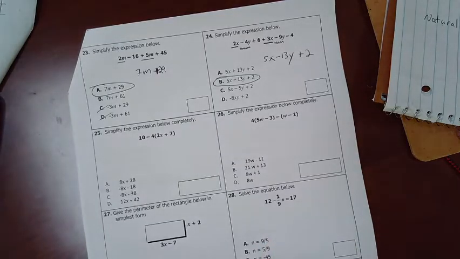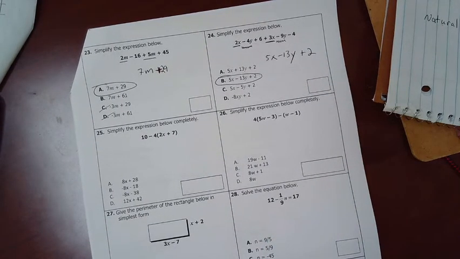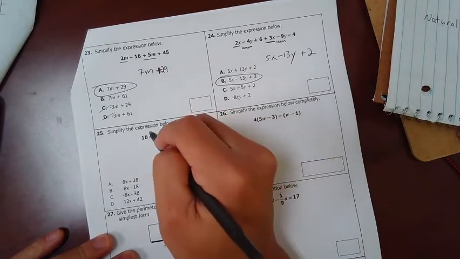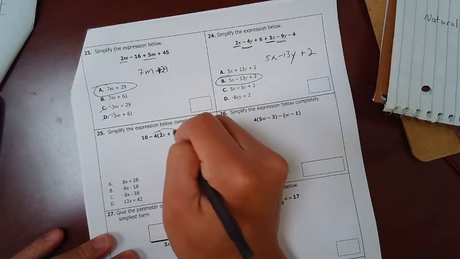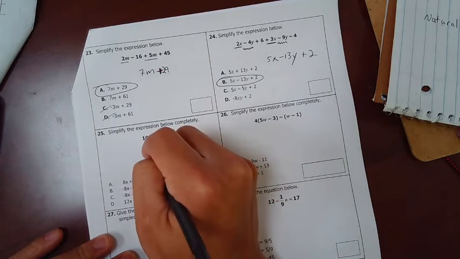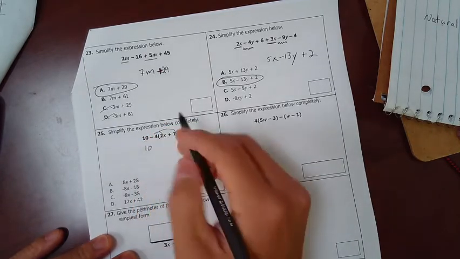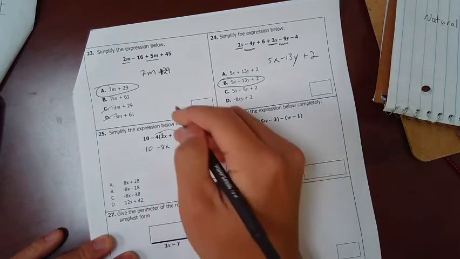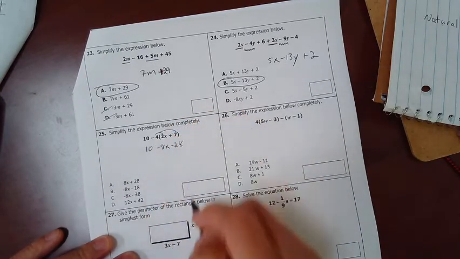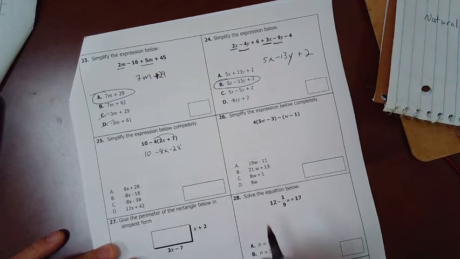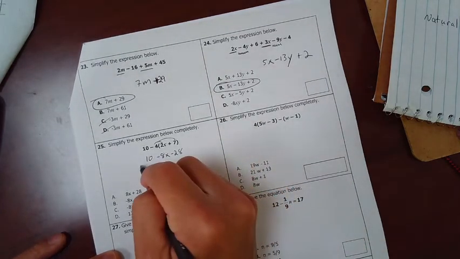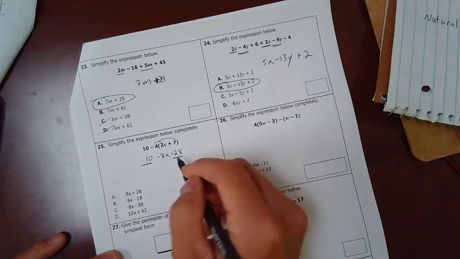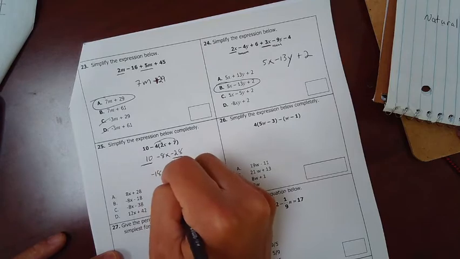All right, number 25. Looks like I have some distribution to do here. It says simplify the expression. Okay, so I have a negative 4 that I have to distribute in. I'm going to bring down this 10. Negative 4 times 2x is a negative 8x. Negative 4 times 7 is a negative 28. And then I have a couple of like terms here. Positive 10 minus 28. 10 minus 28 is negative 18 minus 8x.